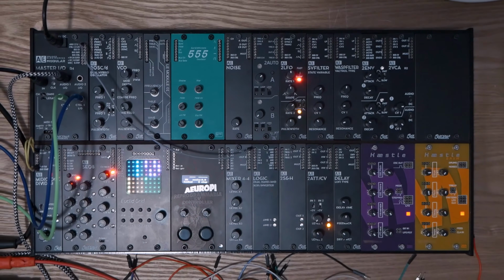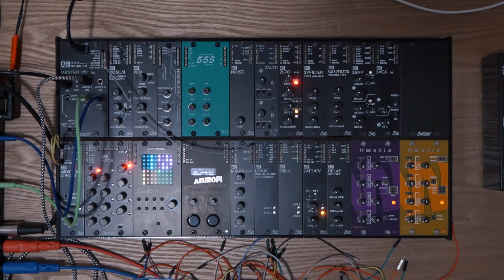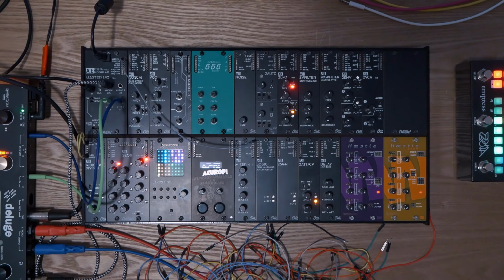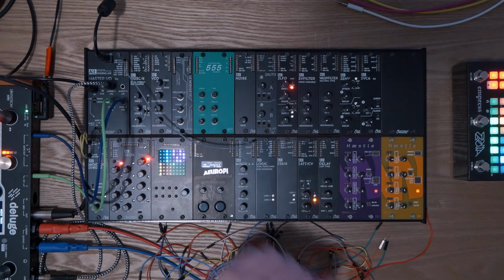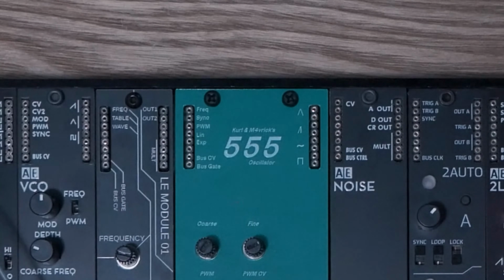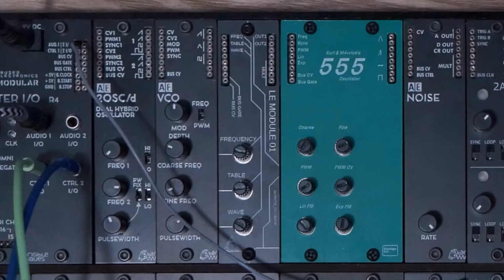Hey friends, it's Kurt, and in today's video, we're going to be taking a look at the 555 Oscillator, which is a new third-party module for the AE Modular system. Just like it says on the tin, this is made in collaboration with Kurt and M4vrick, who was the creator of the module, and it's a really fantastic oscillator.